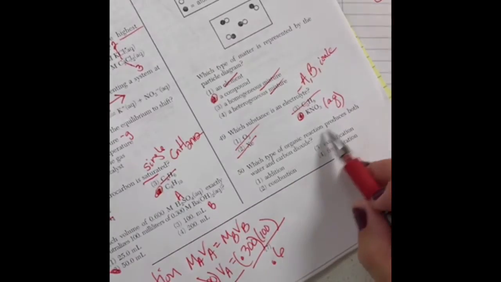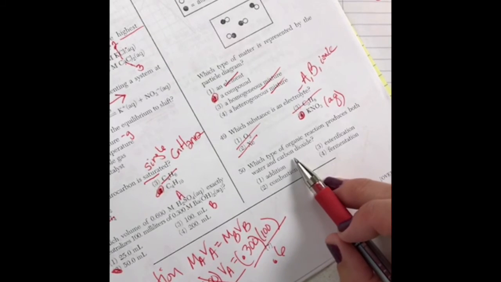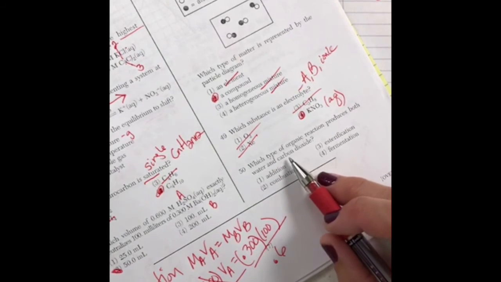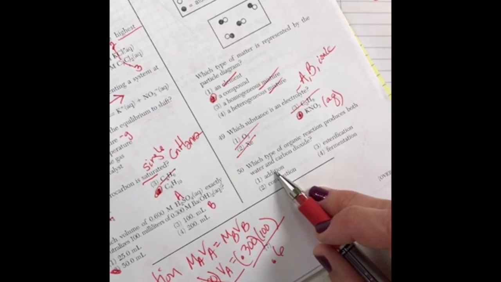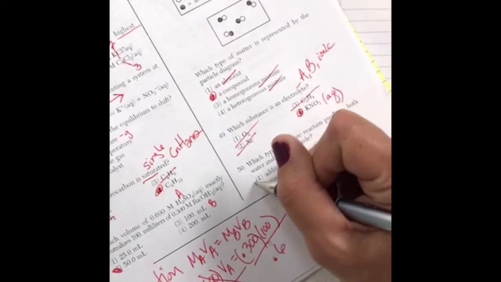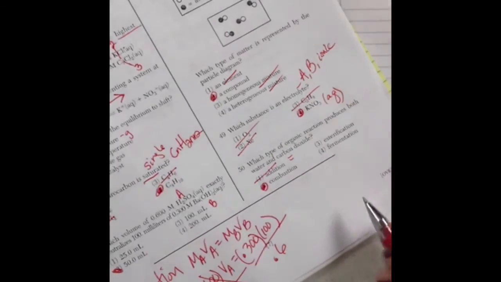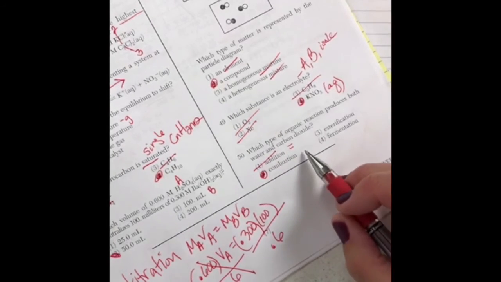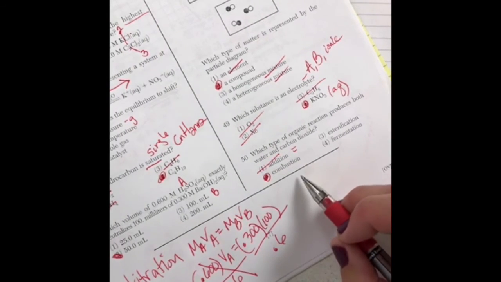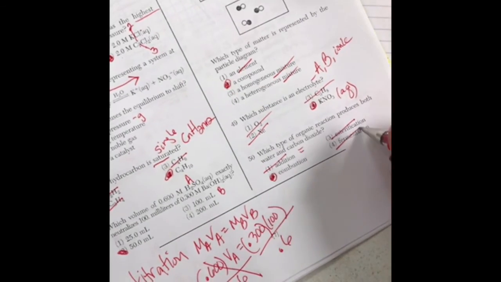All right, which type of organic reaction produces both water and carbon dioxide? So what makes water and CO2? Addition reactions are the ones that have the double bond, and you just add two things together, so that doesn't make water and carbon dioxide. Combustion does. So combustion's burning, and so when you burn something, you always make carbon dioxide and water. Those are your two products. Esterification makes an ester, and fermenting makes alcohol.